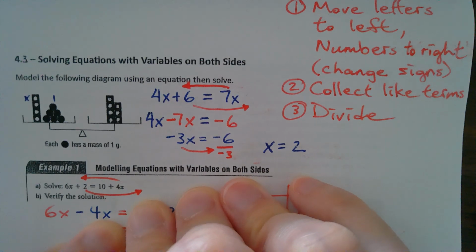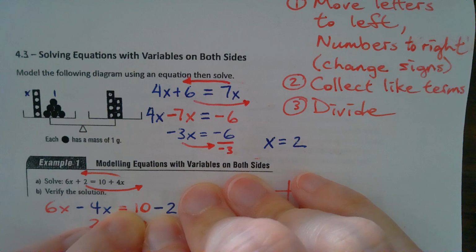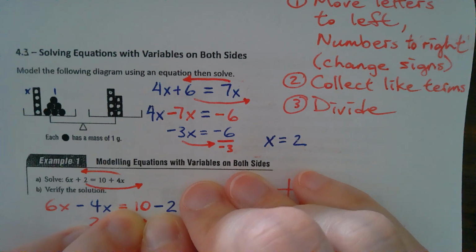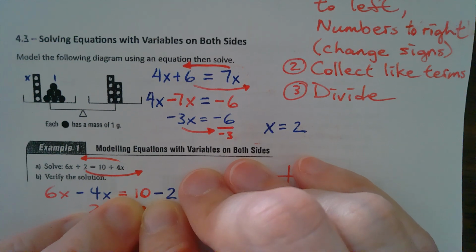What about the right side? The 2 becomes negative 2, right? So 10 minus 2. A common mistake people make is they do 2 minus 10. Remember, you're not moving the 10. The 10 is already there. It stays. You're changing the sign on what you're moving to the other side.